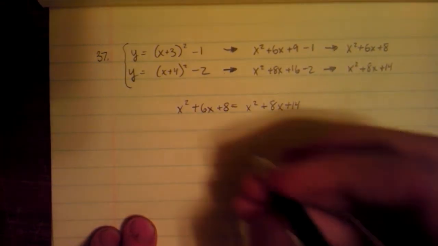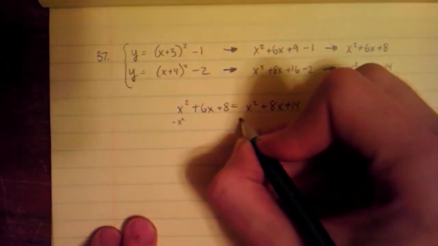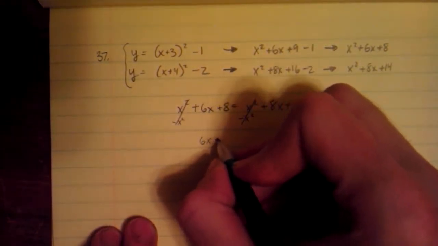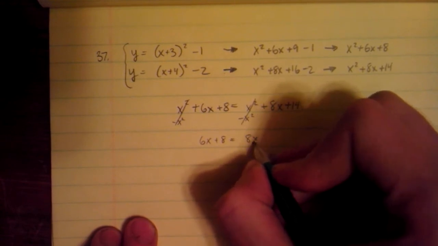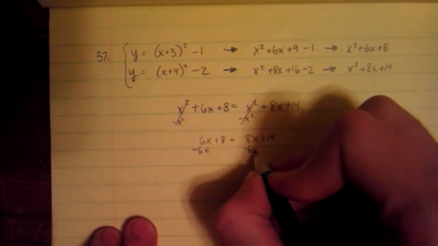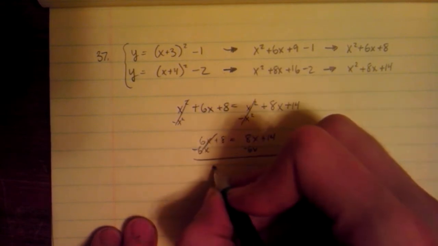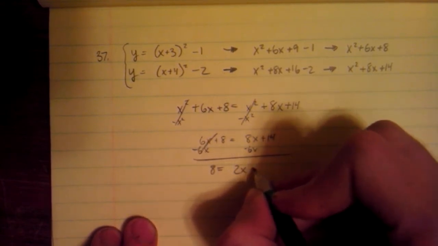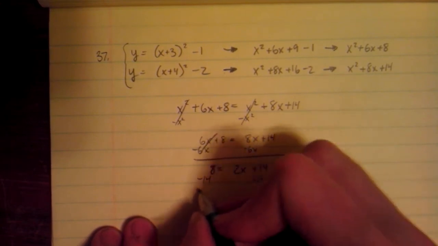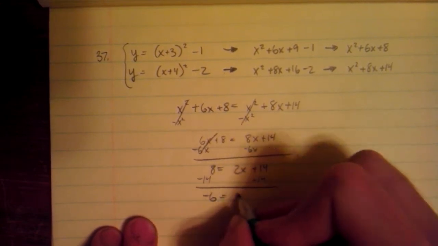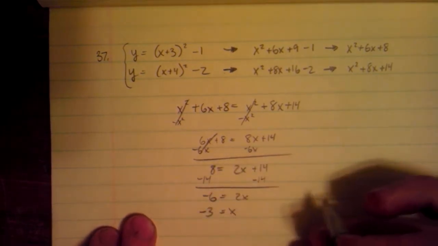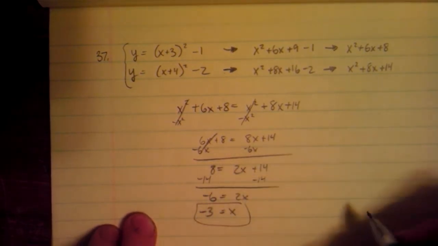Alright, so then subtracting x squared from both sides, we see that the x squareds are going to cancel out. And then subtracting 6x from both sides, I get 8 equals 2x plus 14. Subtracting 14 from both sides, I get negative 6 equals 2x. And dividing by 2, I see that x equals negative 3.